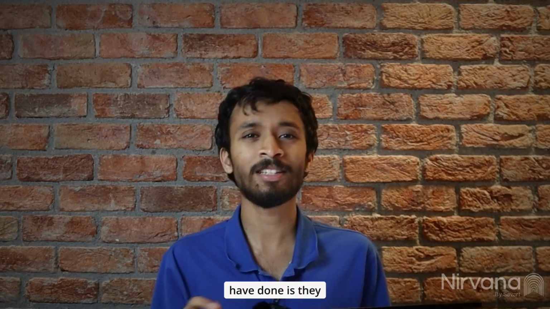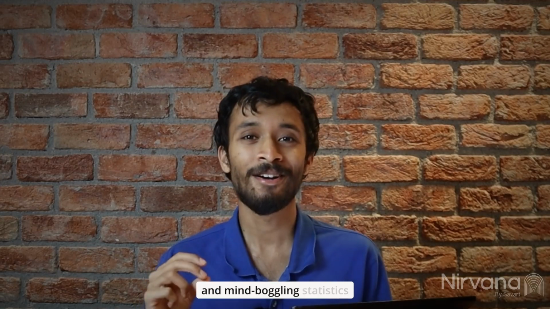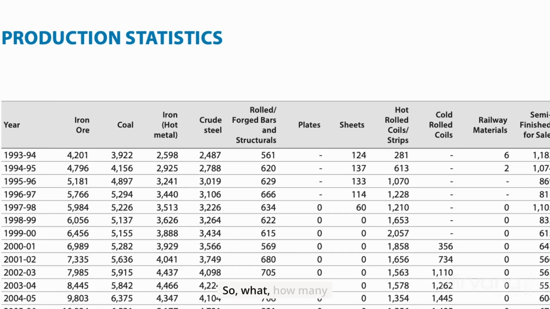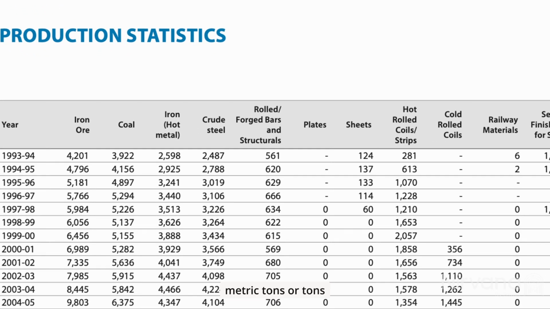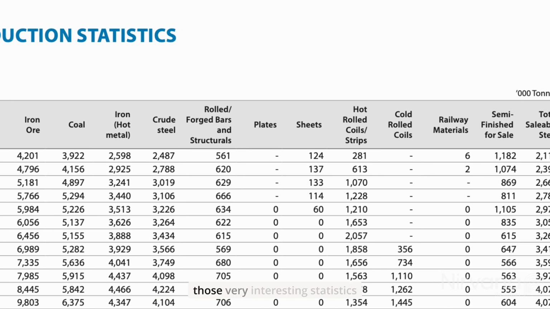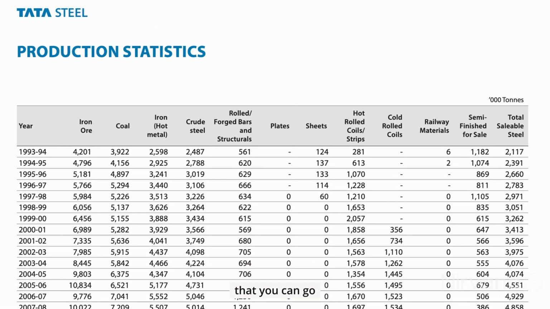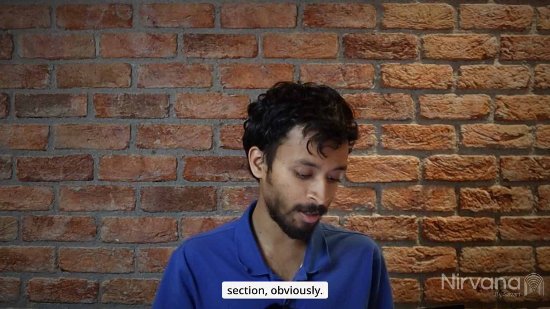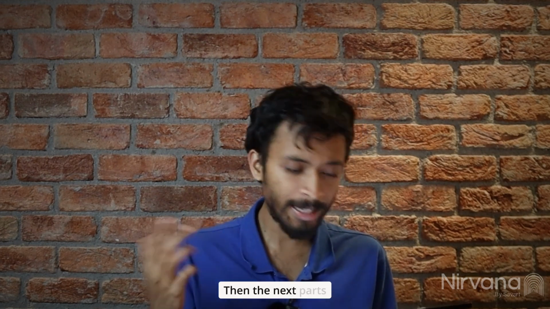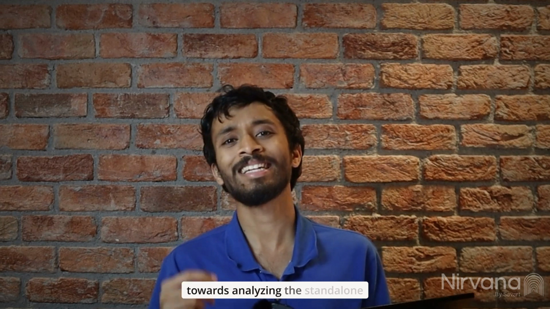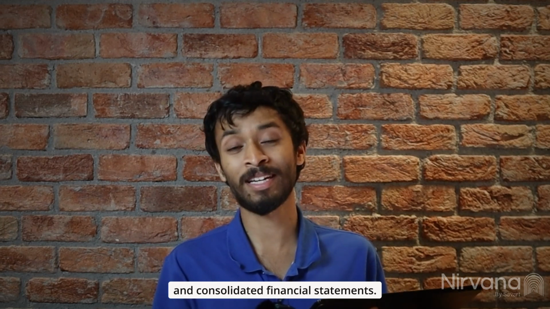The second thing they have done is they have given some important and mind-boggling statistics about the scale and size of Tata Steel, right? How many metric tons of steel is being produced, what part of it is saleable steel, what is forged steel, what is rolled steel. They've given those very interesting statistics that you can go through when you have time, and I really loved going through that section, obviously. Then the next parts of the document go towards analyzing the standalone and consolidated financial statements.